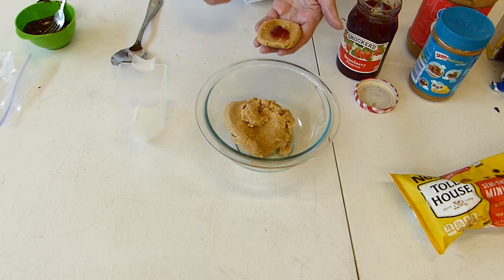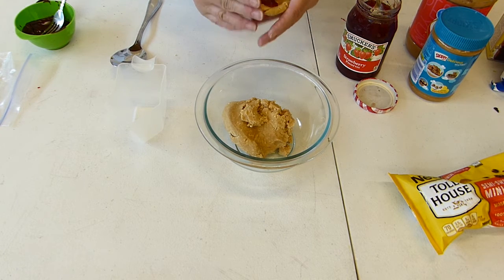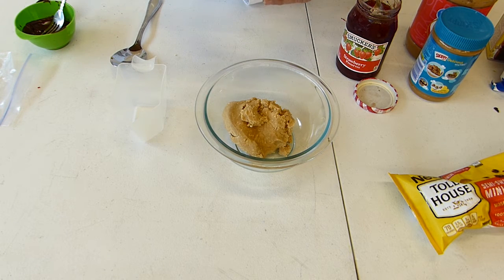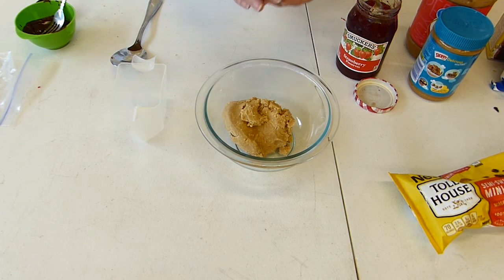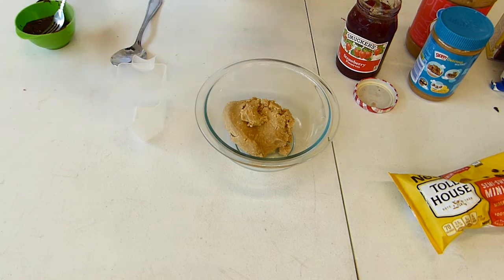So once I've got that in there, I'm going to carefully squeeze. Notice it's popping out. That's kind of like a volcano erupting. I'm going to squeeze that all around, roll it into a ball, try not to get all my lava squeezing out of there. Once that's into our ball shape, then we're going to roll it in some cookie crumbs.